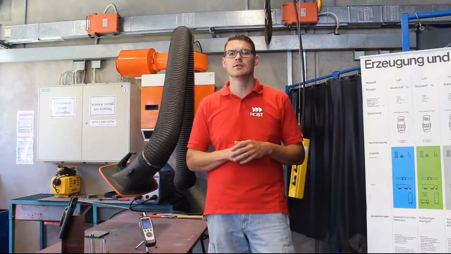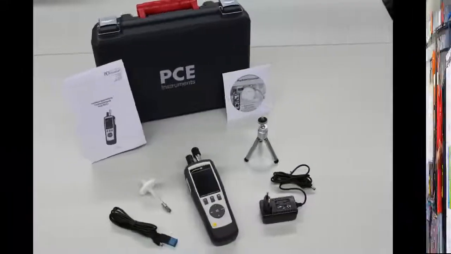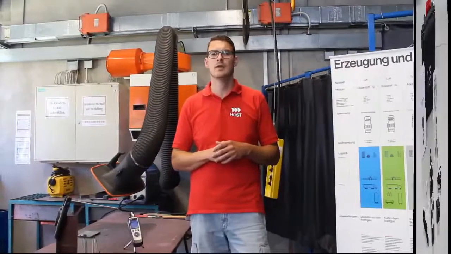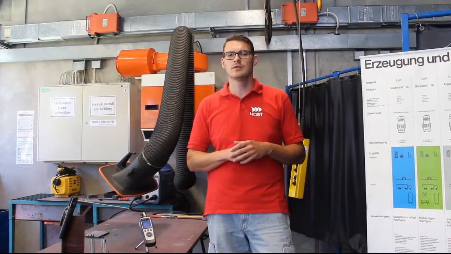To measure the particles here we use the particle counter from PC Instruments, the PCO1. Through the compact design and its hard-shell carrying case, it is possible to transport the device to where the burden in the air is interesting. In the case you can find all accessories which are needed to make a measurement. How the measurement works and what settings are to be made we will show you now.